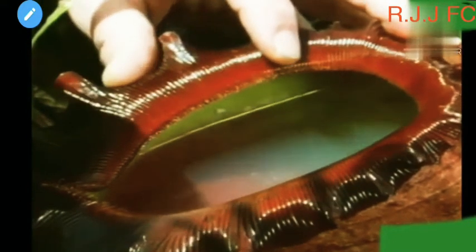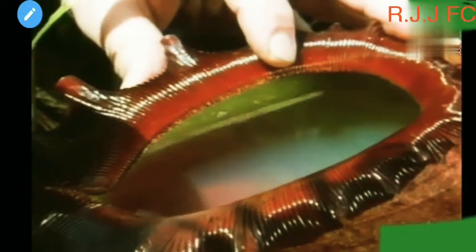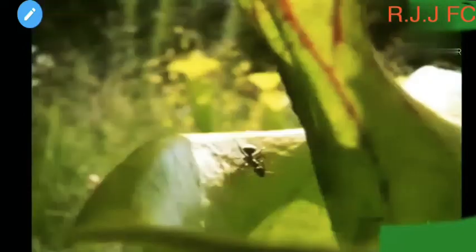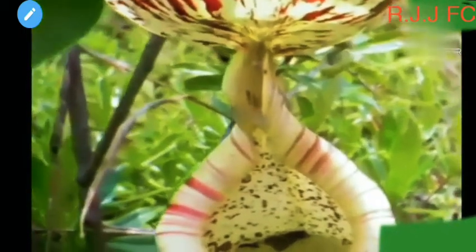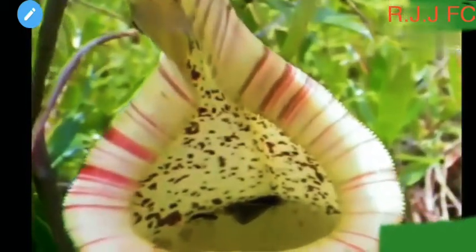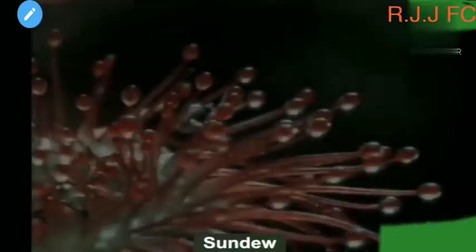The bottom of the pitcher is filled with a fluid which contains digestive juices for digesting the insects. Insects are attracted towards the pitcher by its brightly colored lid. As the insect comes near the rim of the pitcher, it slips downward and gets drowned in the fluid.